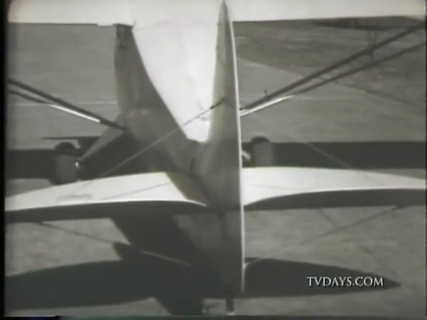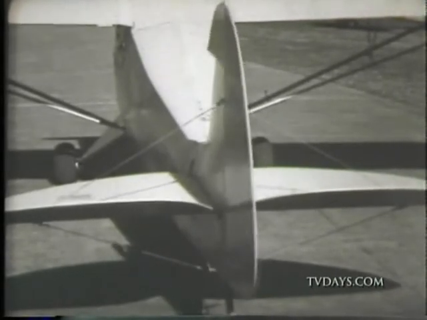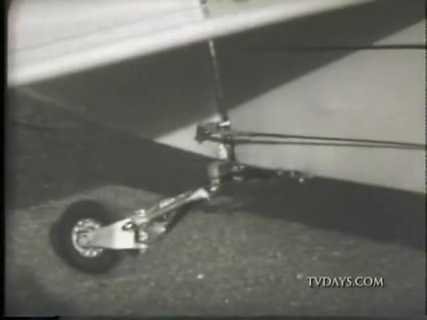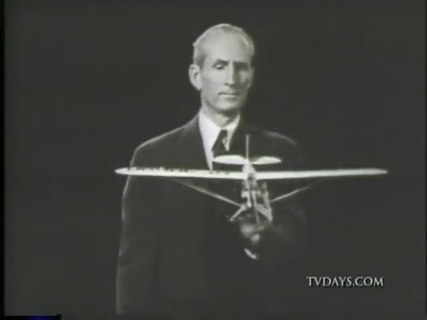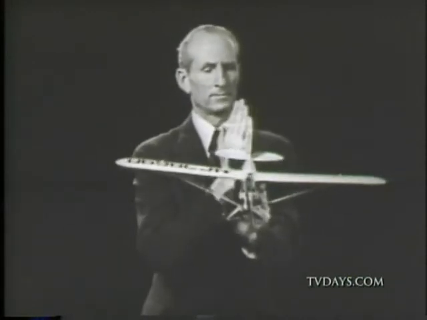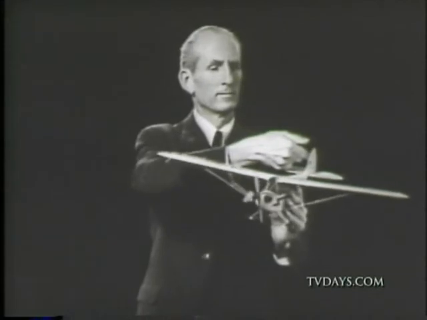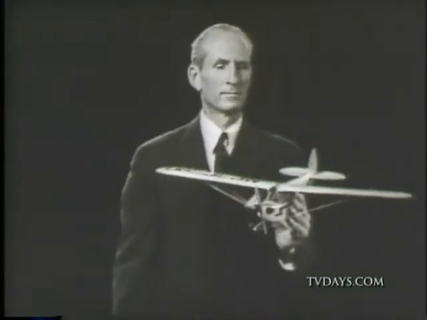A plane is yawed by the rudder. This part you see moving is the rudder. It is moved by the feet on these rudder pedals, which are joined to the rudder by cables. Here is the way a plane is yawed. When the right pedal is pushed forward, the rudder is swung to the right. The air, striking the right side of the rudder, pushes the tail of the plane to the left. This yaws the plane to the right.